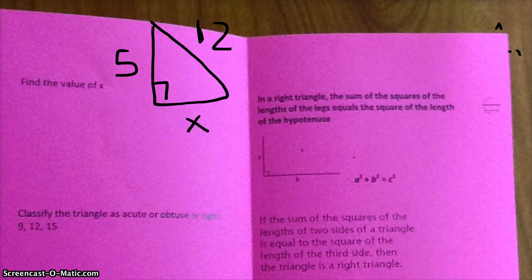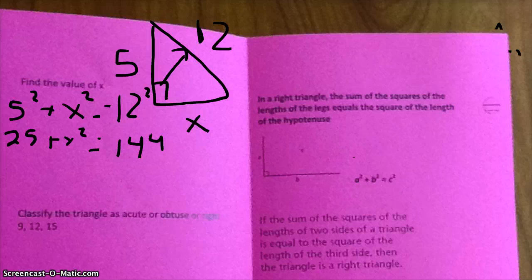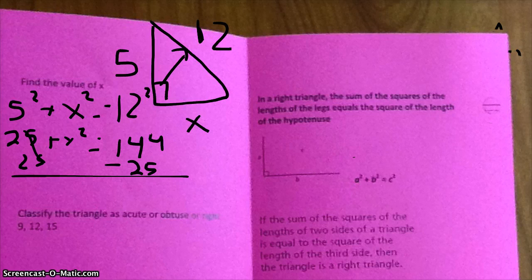Okay, so if you were to find x in this example, you should know that C is your hypotenuse because it is the longest side and it's across from the 90-degree angle. So you would have 5 squared plus x squared equals 12 squared. So then you would solve, so you'd have 25 plus x squared equals 144. Then you would subtract 25 on both sides. So you have x squared equals 119.